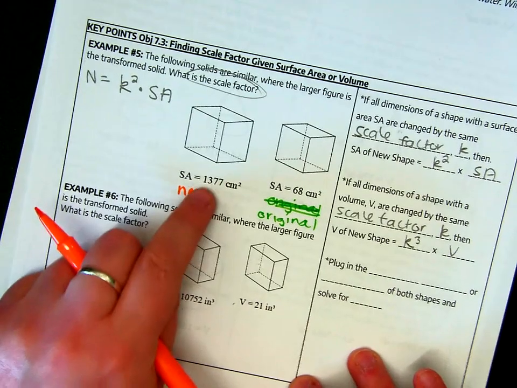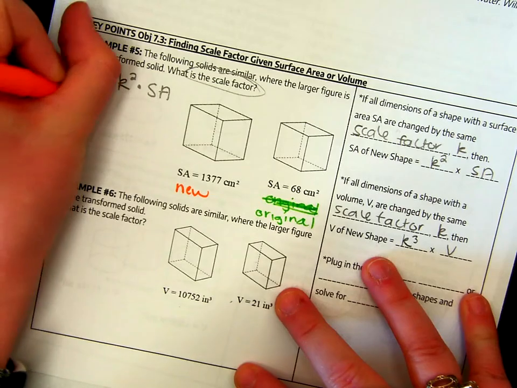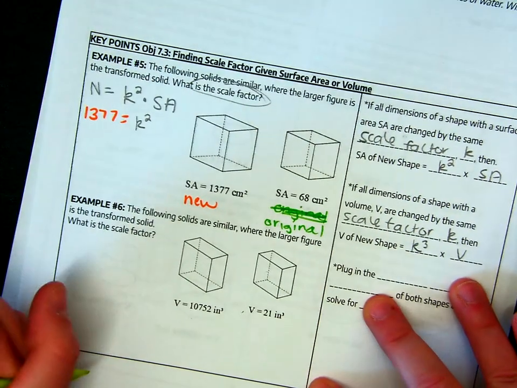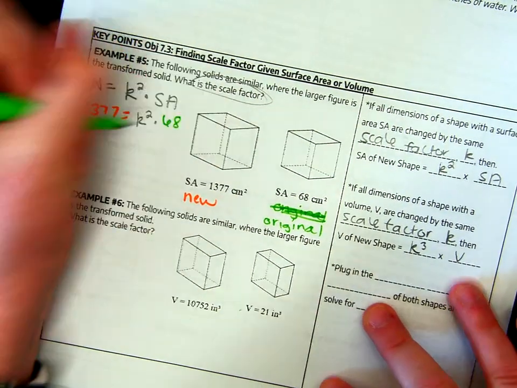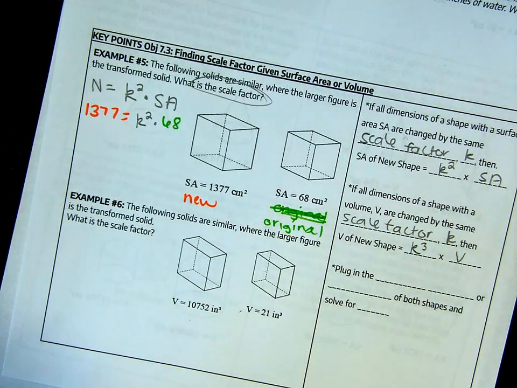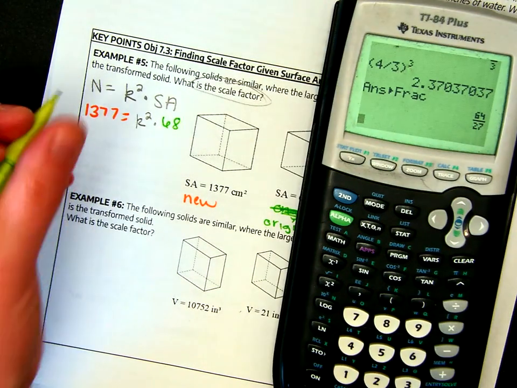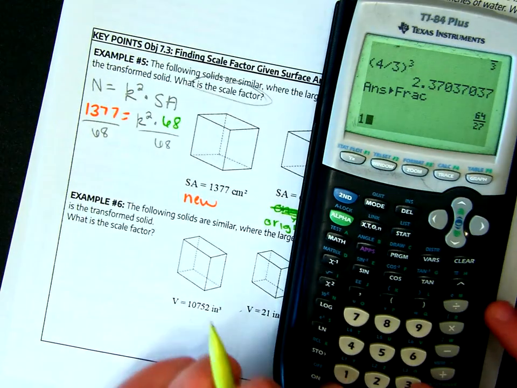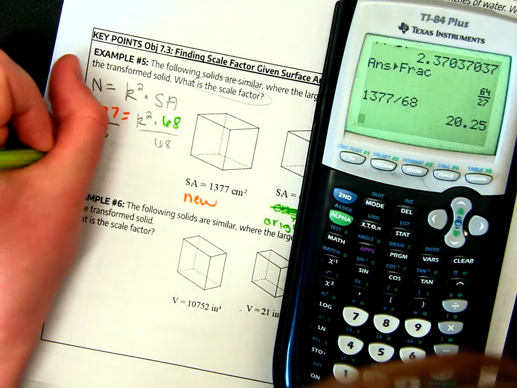So what happened? Well, 1377, that surface area, equals the scale factor squared times the surface area of the original, which is going to be 68. And then I just have to solve this. So how do I solve this? I'm going to divide by 68, and get 20.25 equals K squared.